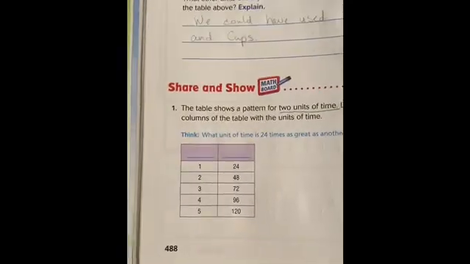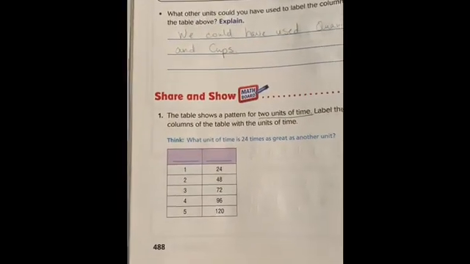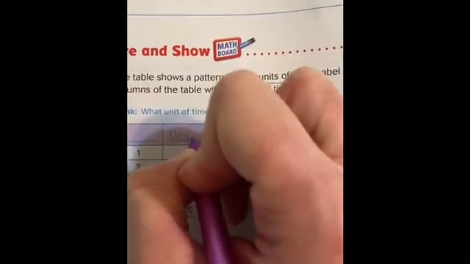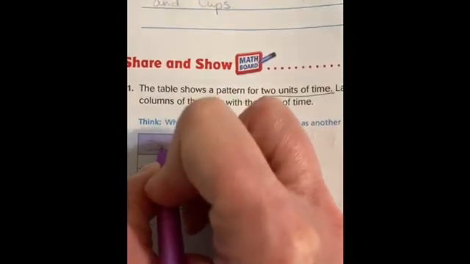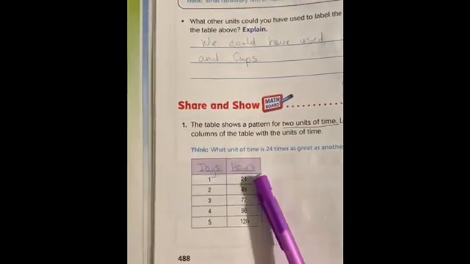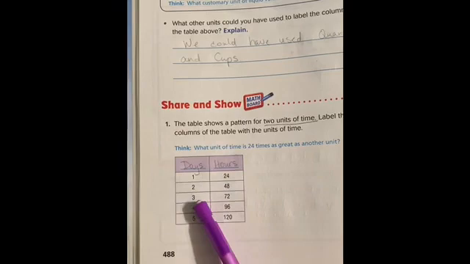Think about time. Well, I know there's 24 hours in a day. So this could be hours. This could be days. So 1 day has 24 hours, 2 days has 48 hours, 3 days has 72 hours, and so on.